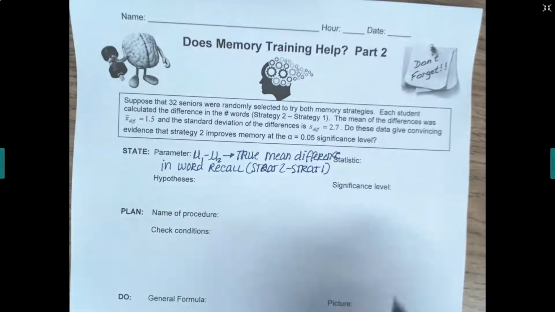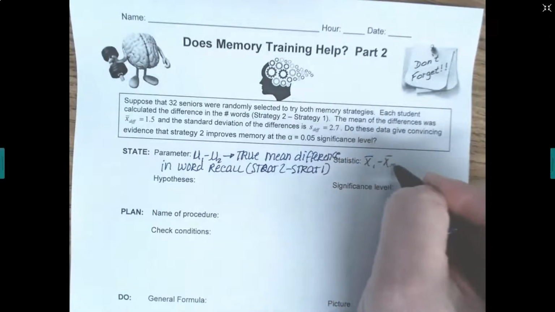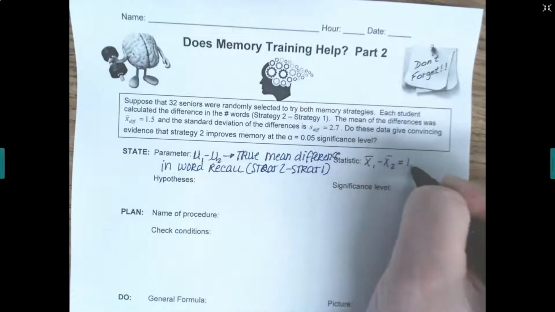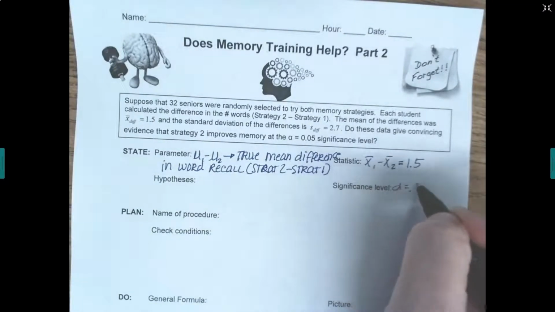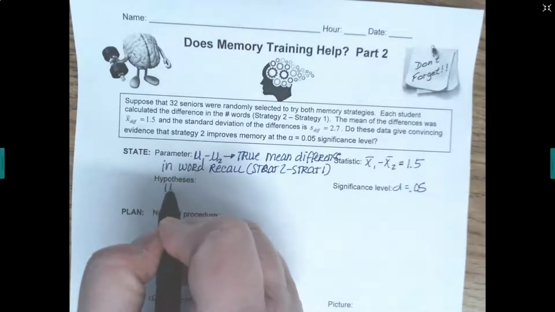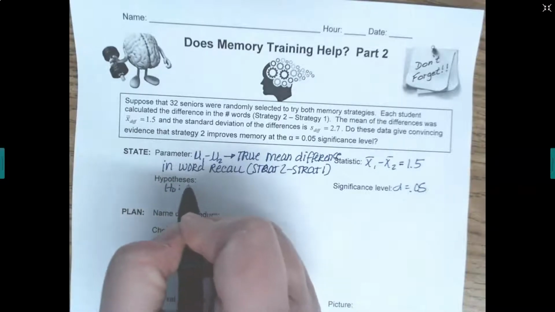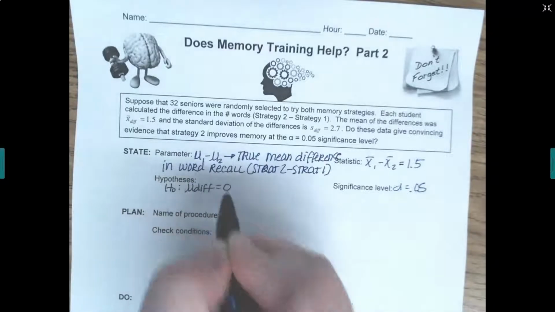Our statistic, they told us what it is, so I'm going to write our mean difference is 1.5. They told us to use the alpha 0.05. And our hypotheses, we assume there is no difference. So our null is 0.